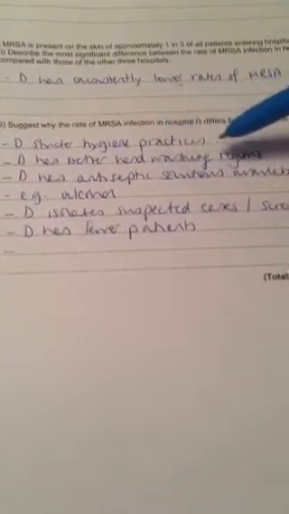Okay, next question. What about D? D is consistently lower rate. Some of you wrote low, but it's got to say lower. That's a comparison statement. There it is, consistently lower. Why? D has stricter hygiene practices, e.g. better hand washing regime, has antiseptic solutions available, e.g. alcohol. You can see that's 4 marks straight away, just for that detail. D isolates suspected cases, screens on admission. A lot of you got that, so that's great. D has fewer patients. Some of you got that. Fantastic.